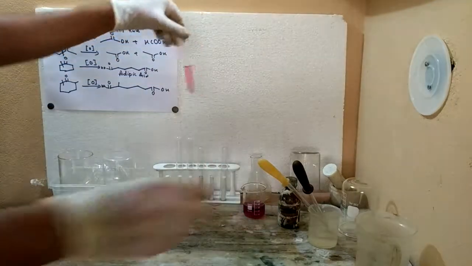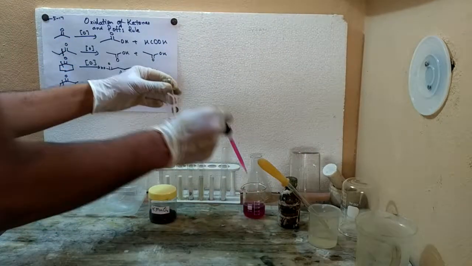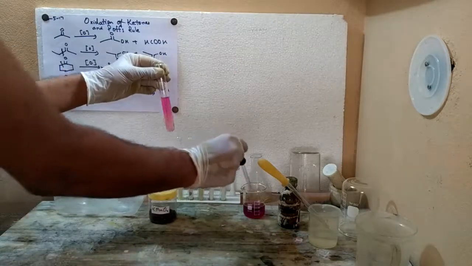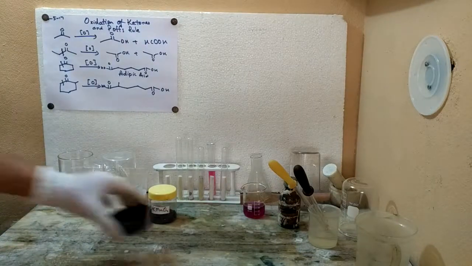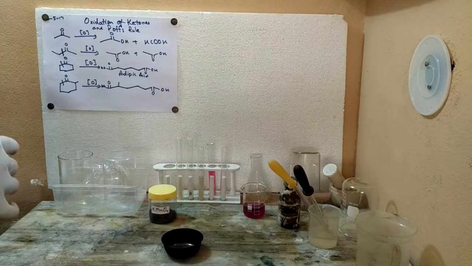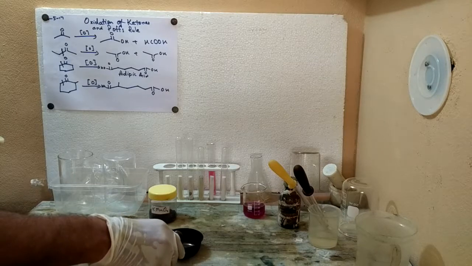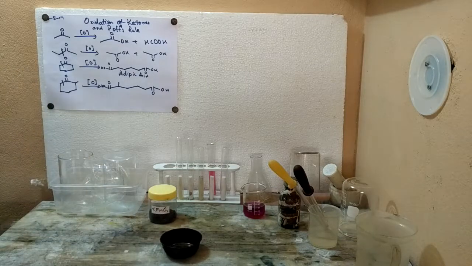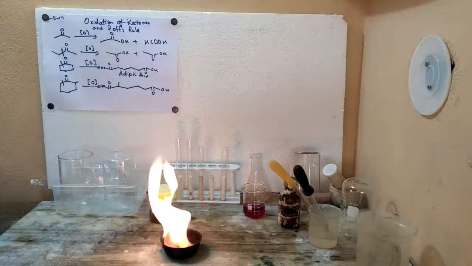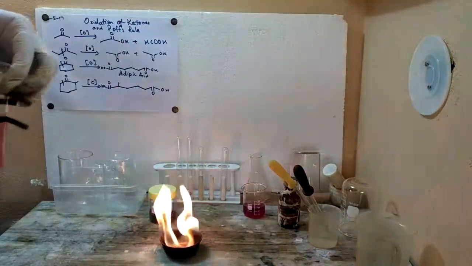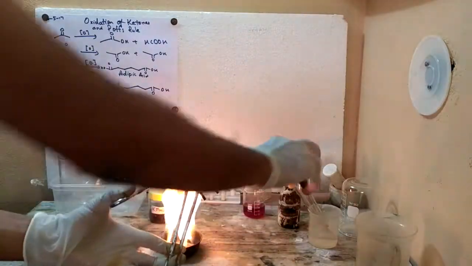Unfortunately, I don't have a Bunsen burner, so I will be using my homemade burner, which is very simple to construct. All that you need is a crucible and a flammable. In this case, it is acetone. You can also use some medical spirit or ethyl alcohol, or some diethyl ether. Anything works fine. Hold the test tube with the holder and face the test tube away from your face.